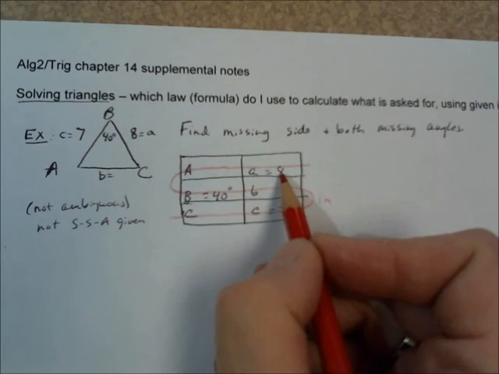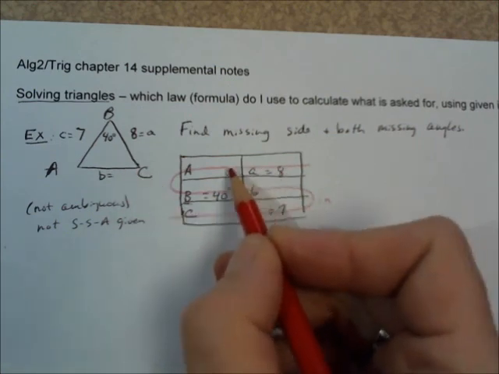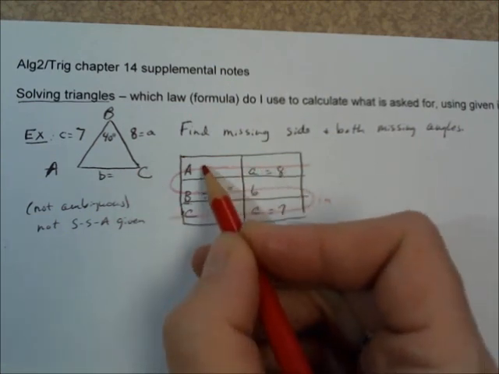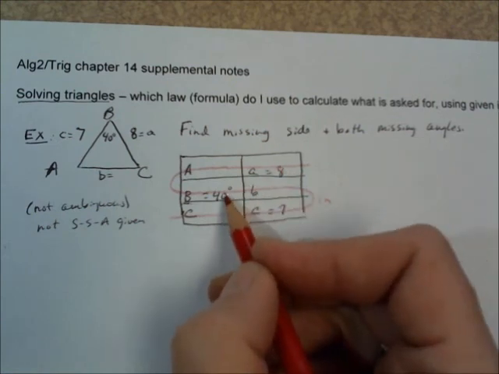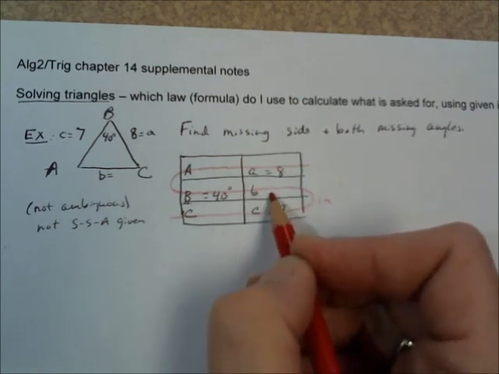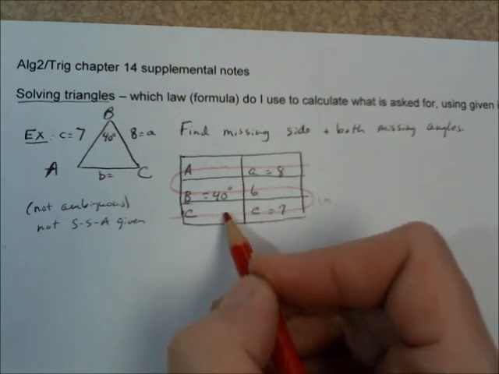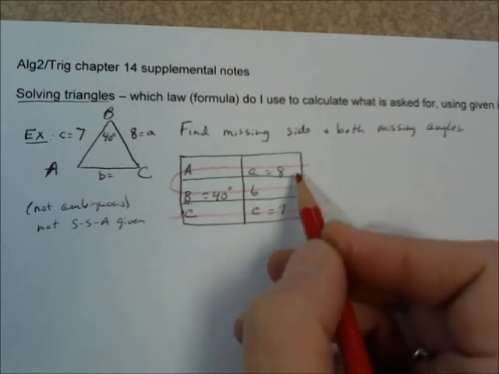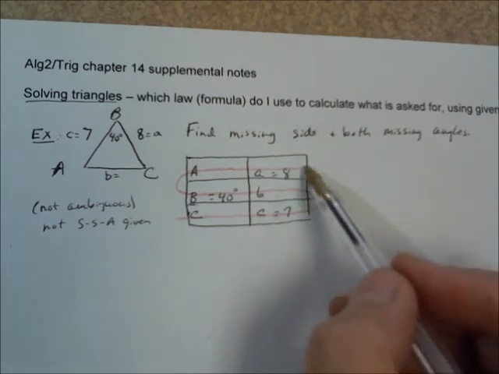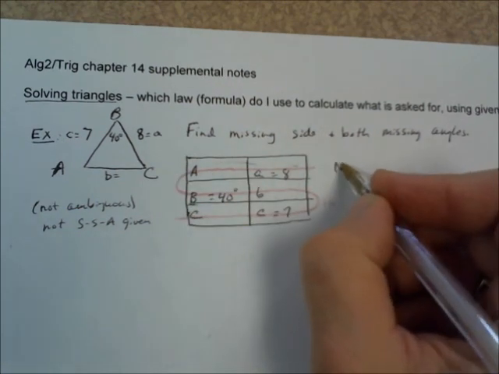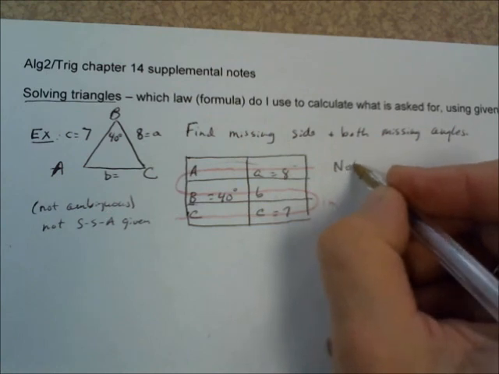So what we have in this particular case is we don't have an entire row filled. We don't have a big A and a little a both. We only have one. We don't have a big B and a little b both. We only have one. We don't have a big C and a little c both. We only have one of the two. So that means we're not going to use the law of sines, this letter S. And this is just a trick.